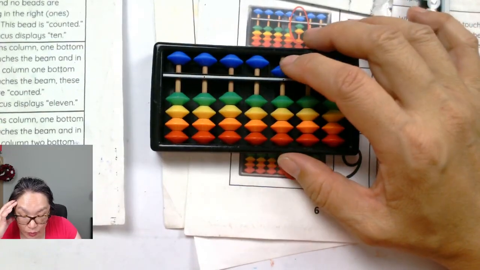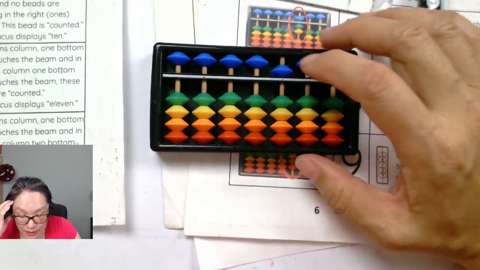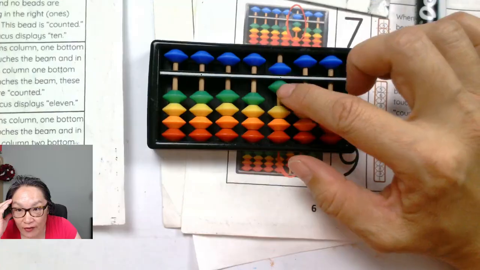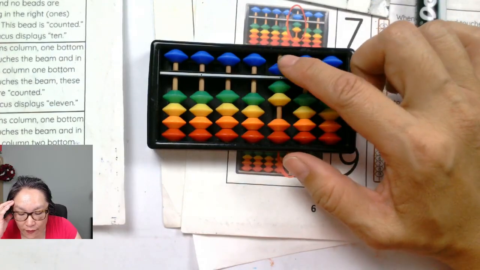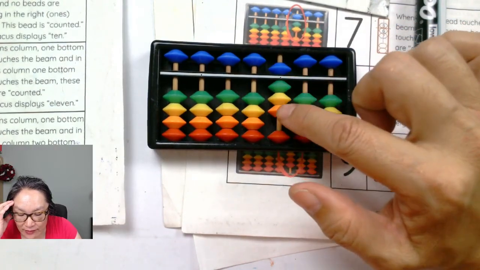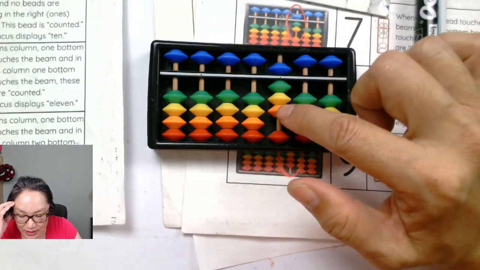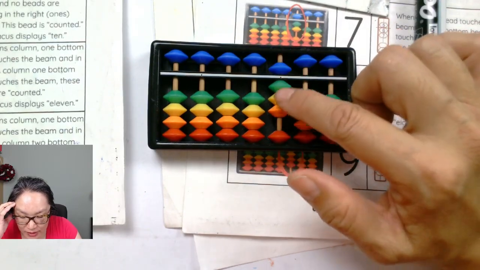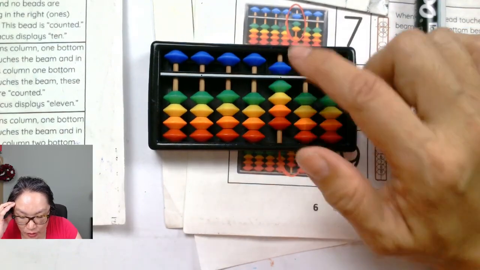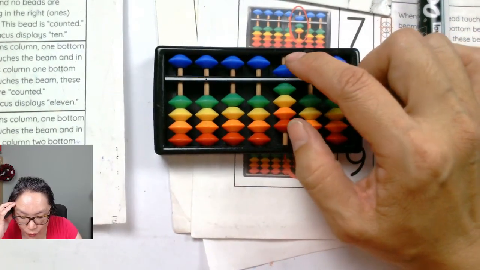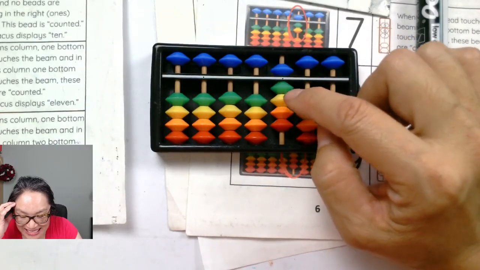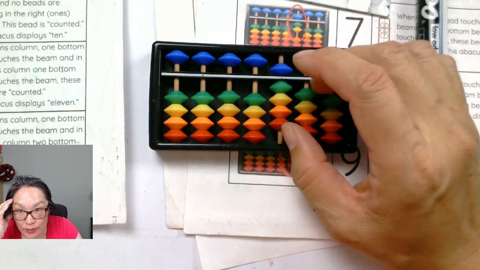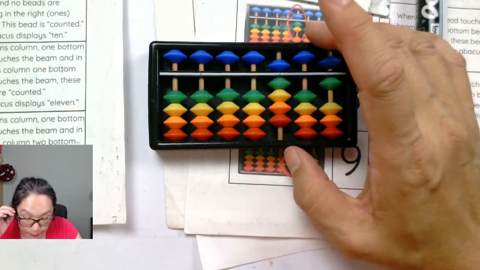When we look at it, we know what 6 is. 5 plus 1 is 6. Then we have 5 plus 2 is 7. 5 plus 3 is 8: 5, 6, 7, 8. And then we have 9. 5 plus 4 is 9: 5, 6, 7, 8, 9. So if you notice, we can do some counting on, and that is a kindergarten skill.